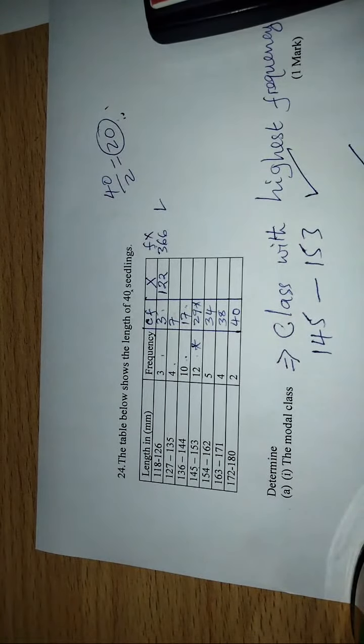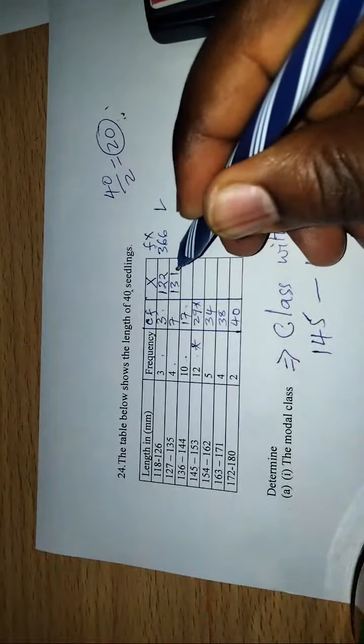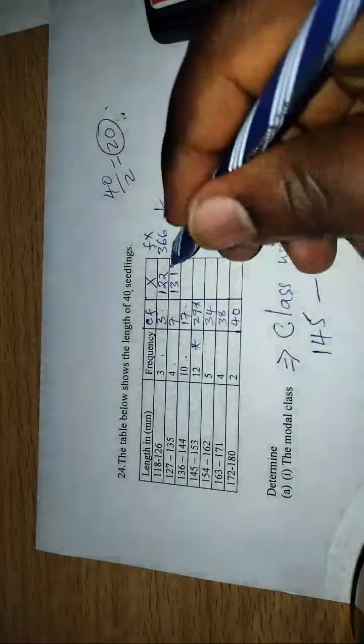The next is 127 plus 135. Then I divide by 2 and this gives me 131. Then I multiply with the frequency there, which is 4. This gives me 524.